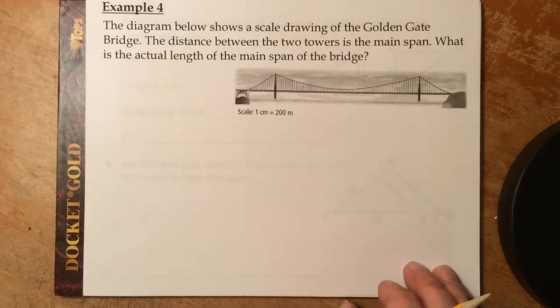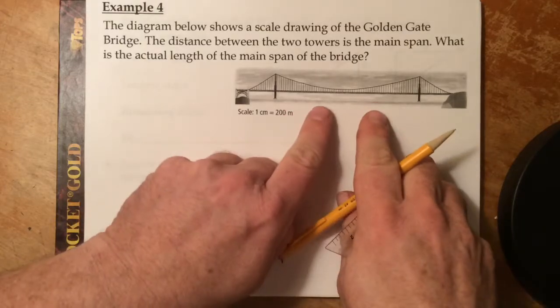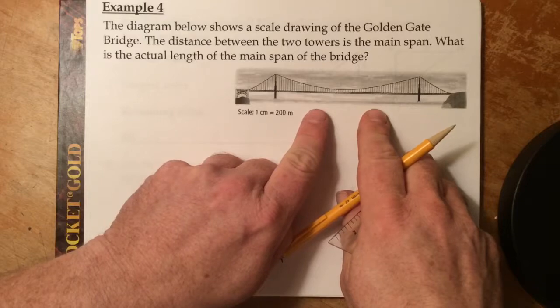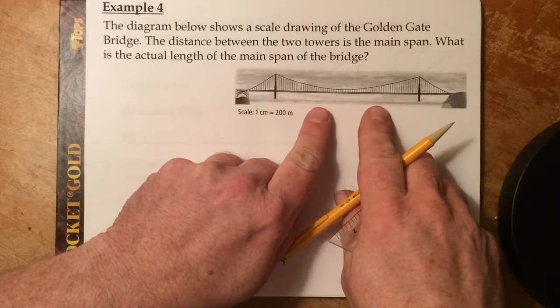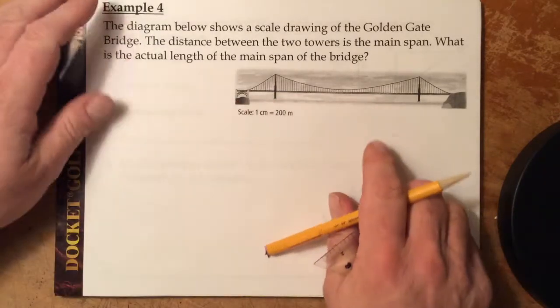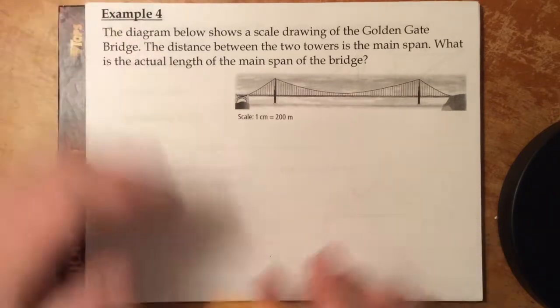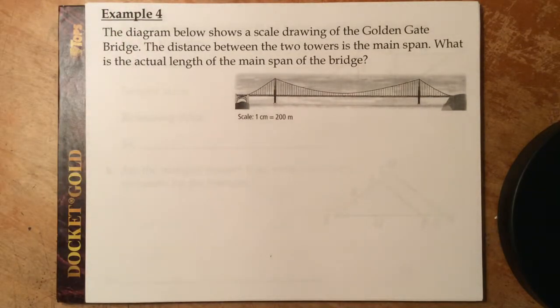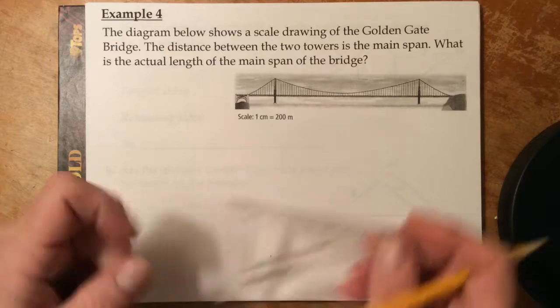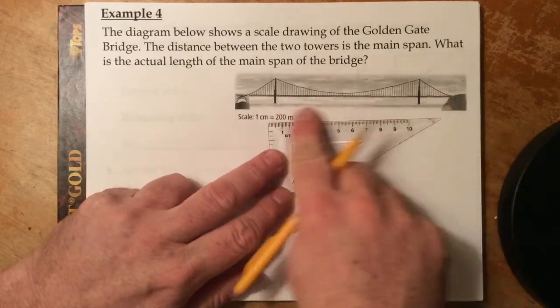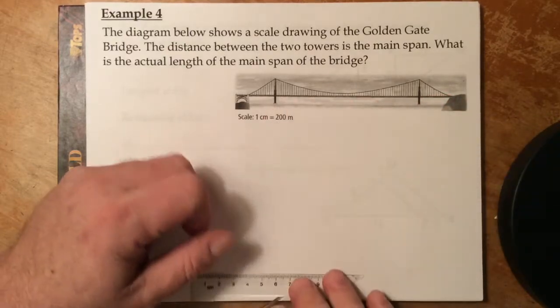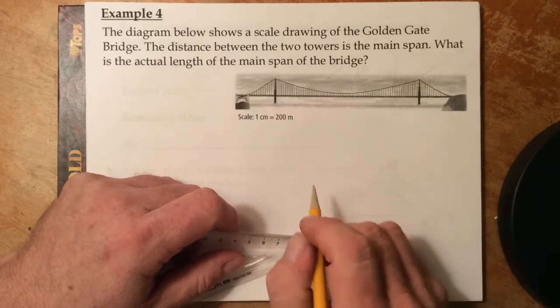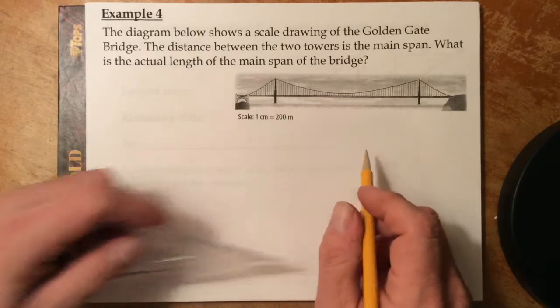Example 4. In example 4, on your notes, there's a drawing of the bridge, a diagram of the bridge. This one that I have right here is a lot larger for this particular video. I needed to make it larger. So when you do your own on your paper, you're going to measure your own, which is going to be a different length than this. It's going to be a lot longer. So I'm going to use the length that you have for your notes.